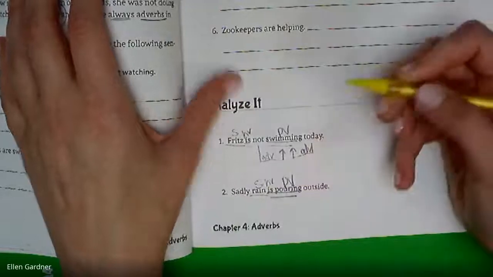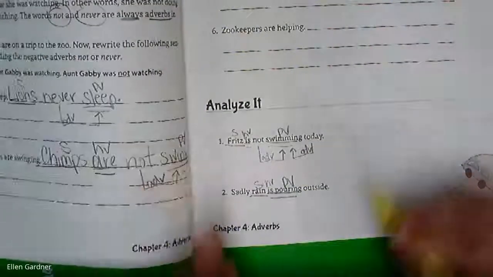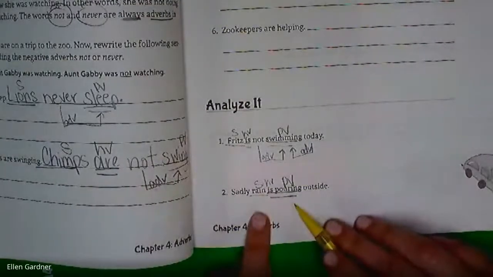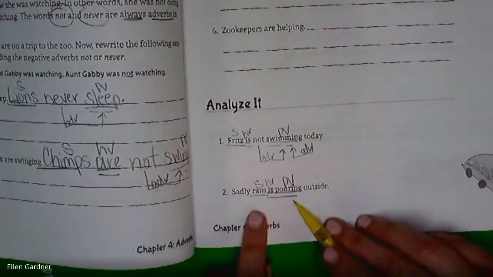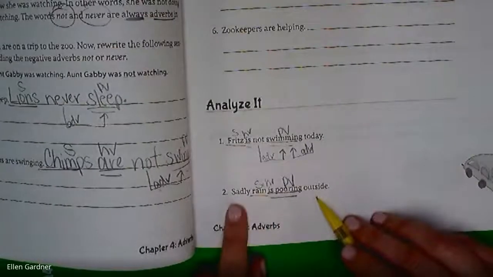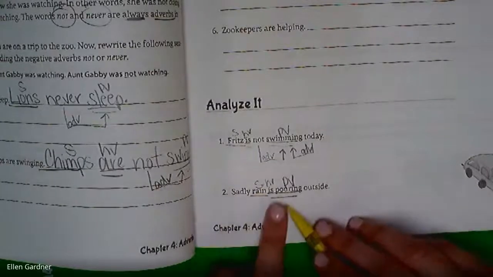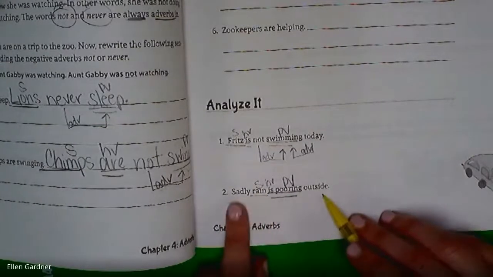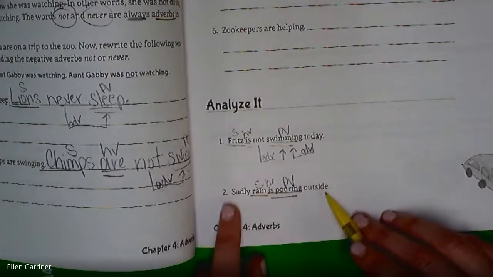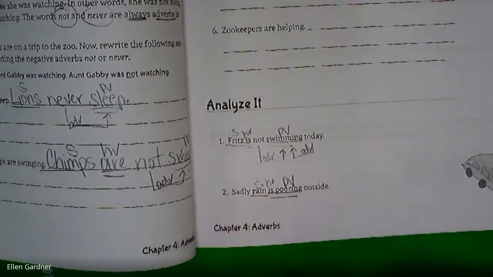Is is the helping verb because it helps the verb. These are the principal elements because they are what are needed for the sentence to be completed. All the remaining parts are subordinate elements. That tells us we're done with our principal elements. The rest are adverbs because those are the only subordinate elements we've learned so far. So we know these are adverbs.